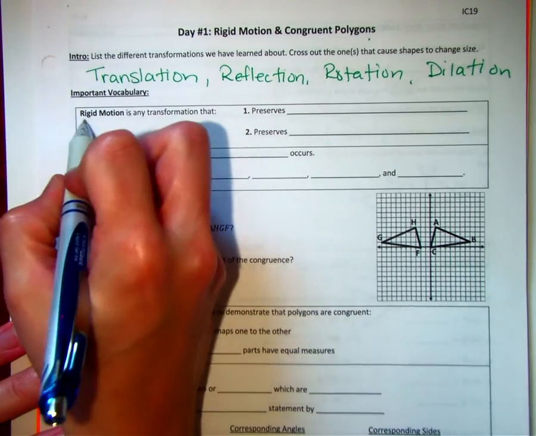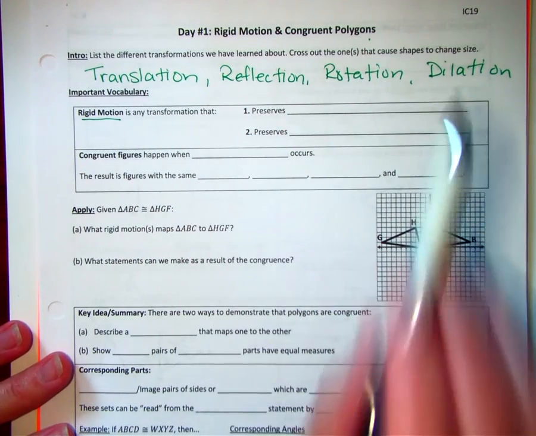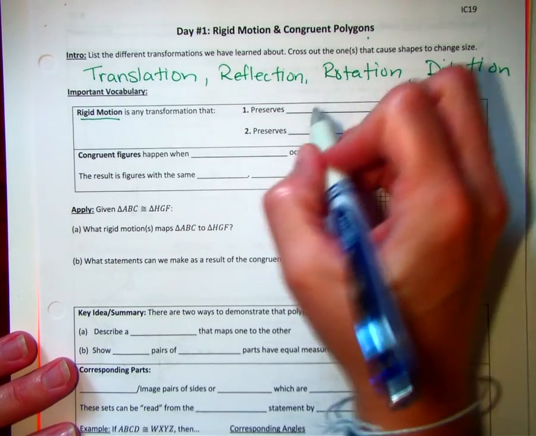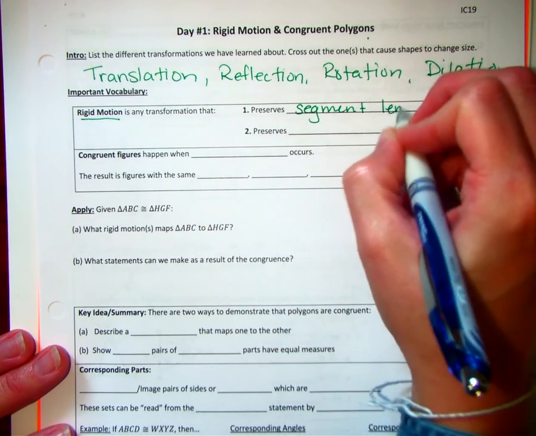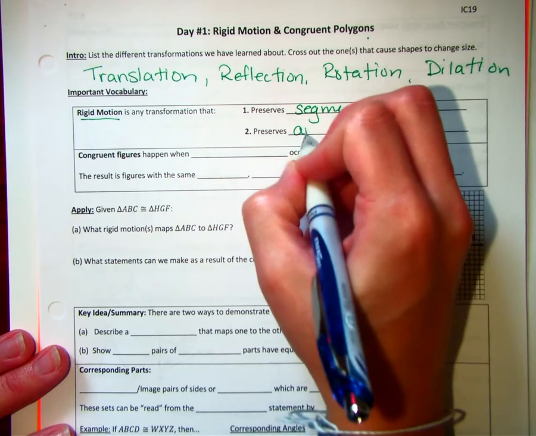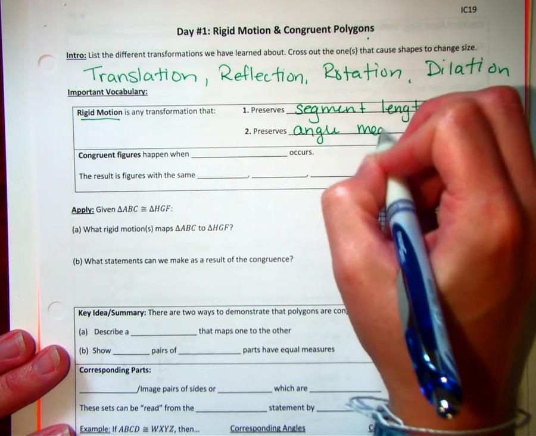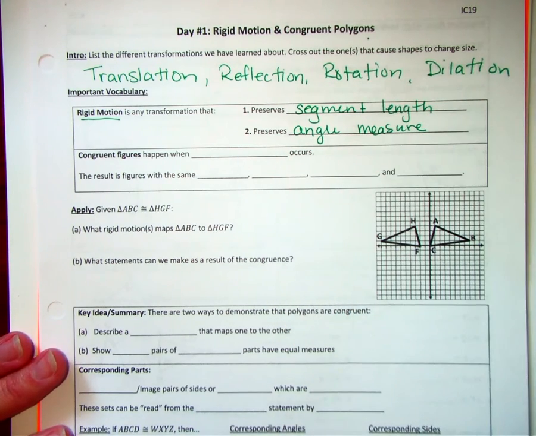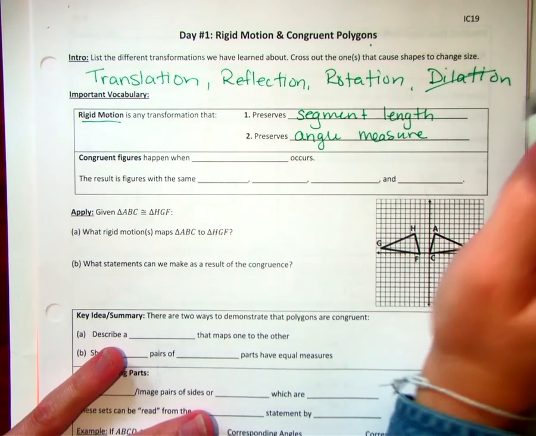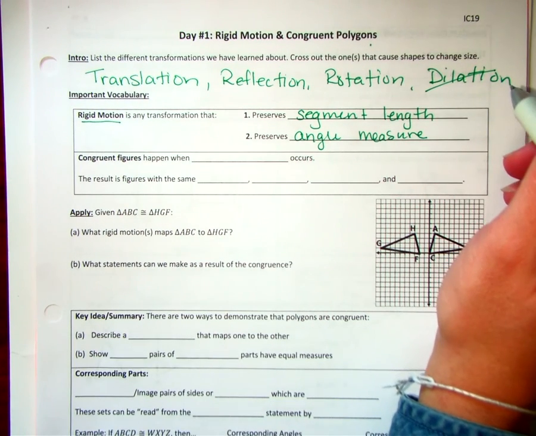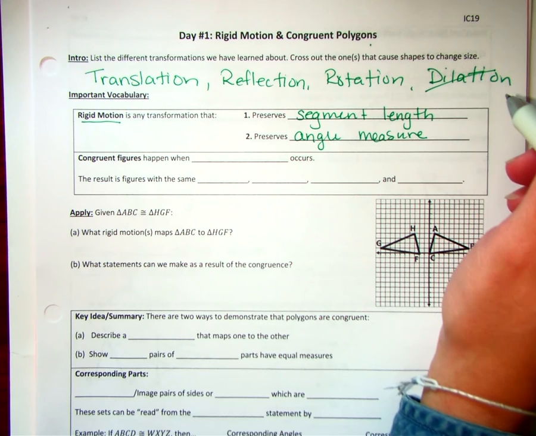So rigid motion is any one of these things that preserves segment length and angle measure. So segment length is just the same size. The angles are going to be the same size. So the only one that doesn't do that is actually dilation. Dilation does not preserve the size. It makes it bigger or smaller. So it doesn't count as rigid motion.